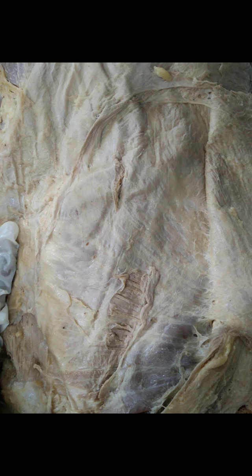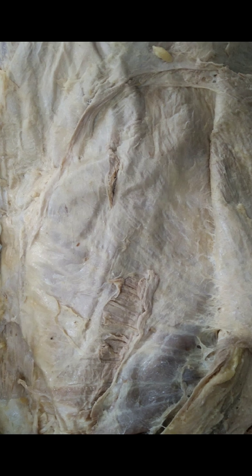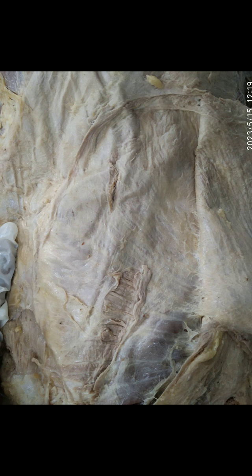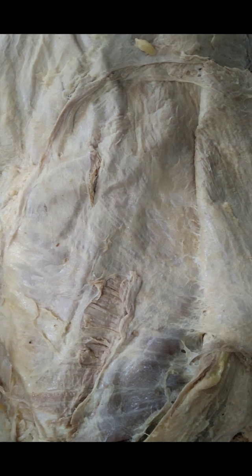So this internal oblique, in addition to taking origin from the intermediate lip of the iliac crest, also takes origin, as you can see in the lowermost part here. This is the inguinal ligament. Lower down you can see obliquely oriented fibers. It also takes origin from the outer 2/3 of the upper surface of the inguinal ligament. This is the origin of internal oblique.